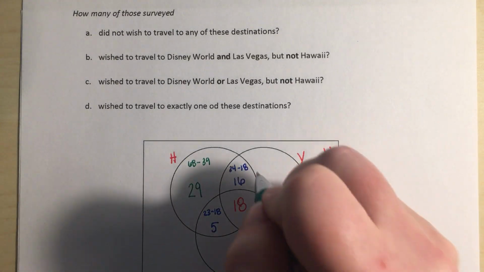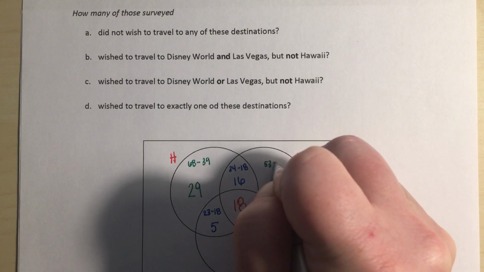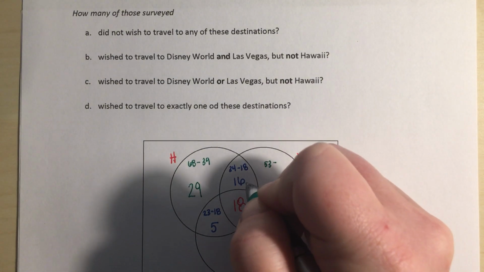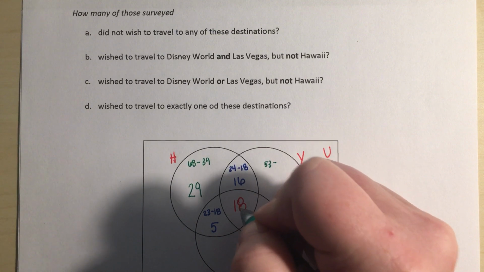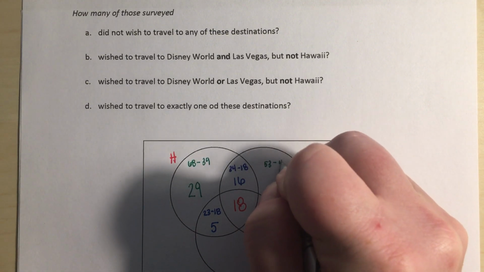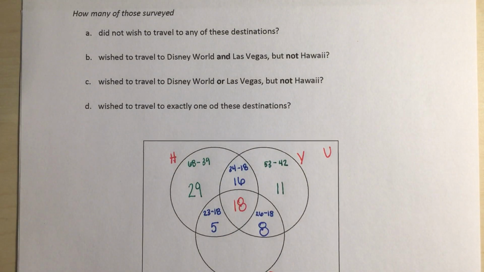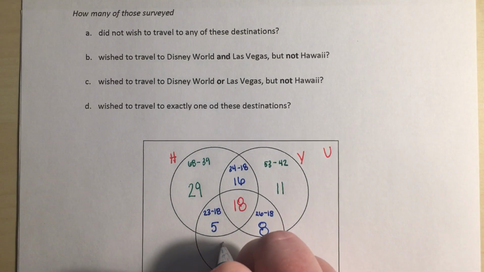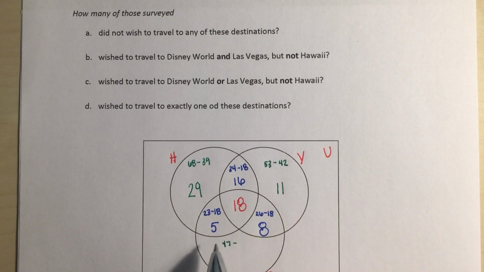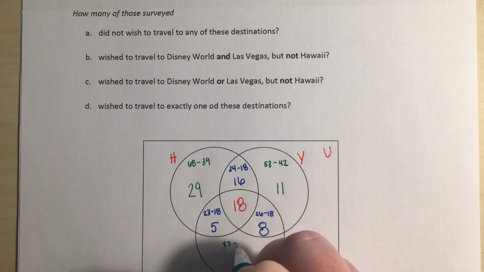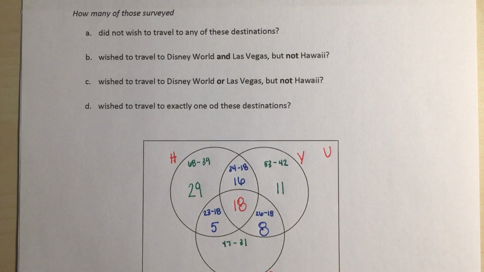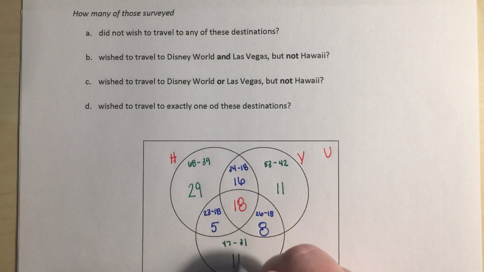Vegas was 53. Right, we're going to add up these 3 numbers. 16 plus 18 plus 8 gives us 42. 53 minus 42 gives us 11. Disney World, 47. 47 minus, we're going to add up 5, 18, and 8. 5, 18, and 8 give us 31. 47 minus 31 gives us 16.